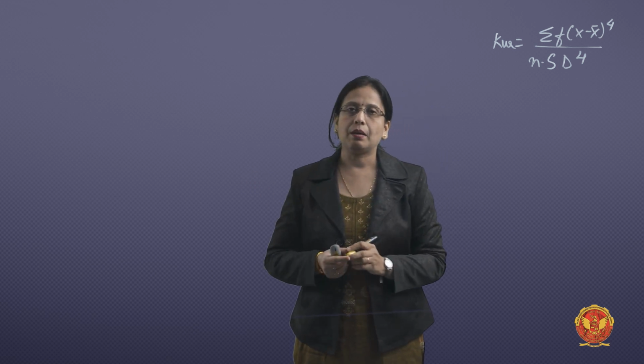Now, if the data is given in the form of class interval, that we call group data, in that case, the formula of the kurtosis will remain the same as it was in the case of discrete series. Remember, the formula for the kurtosis is summation frequency (x minus x mean) to the power 4, divided by n multiplied by standard deviation to the power 4. Same formula we'll be using. Have an example on the screen.